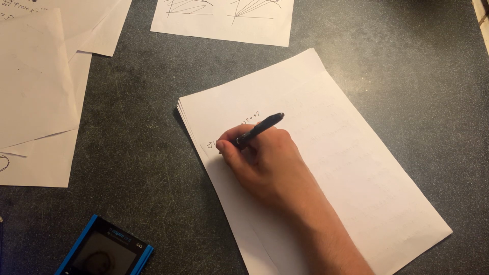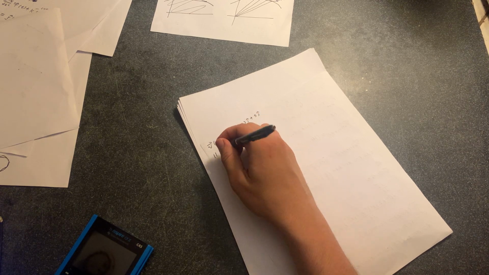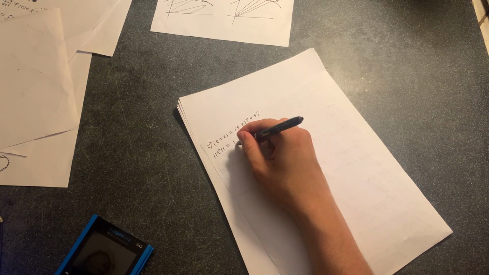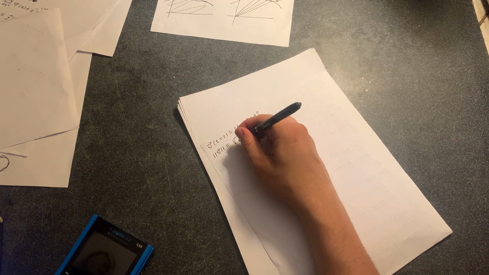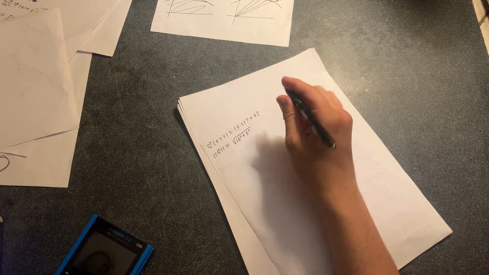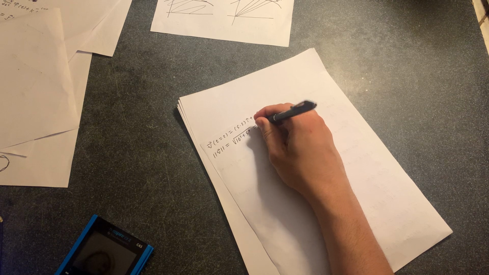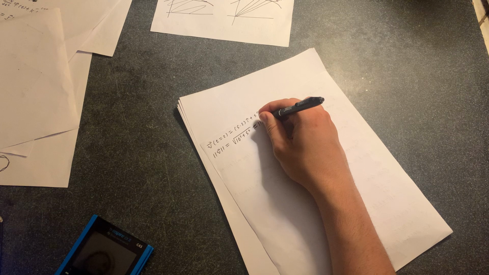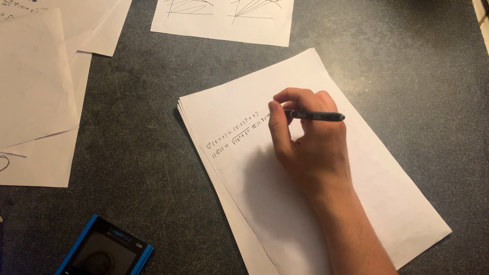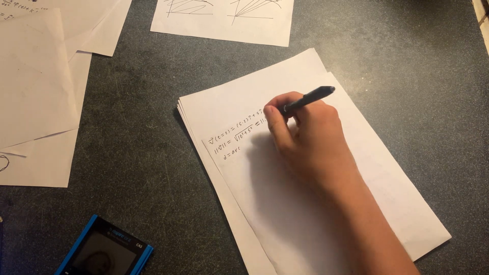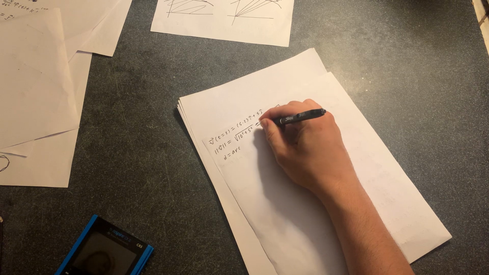And then if you wanted to find the magnitude, the magnitude of v is equal to the square root of 10 squared plus 5 squared, which is approximately 11.2 centimeters per second. So this is your magnitude.